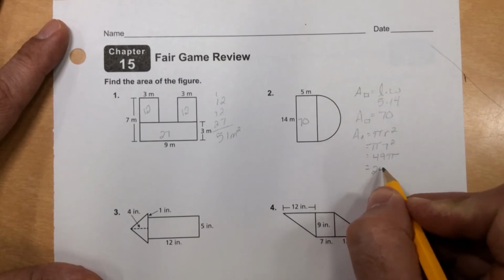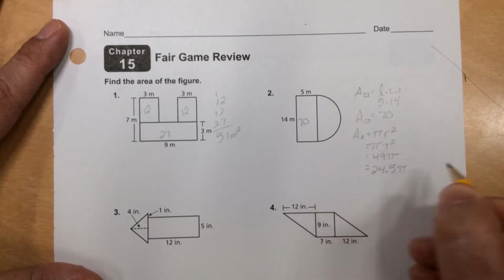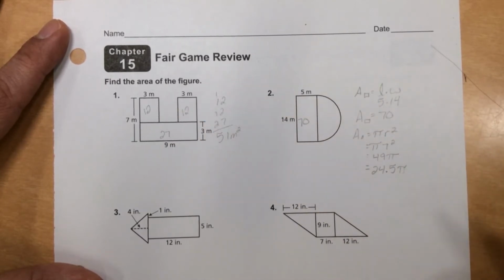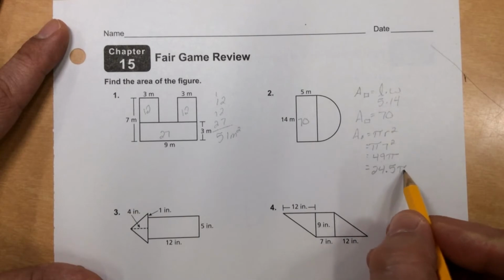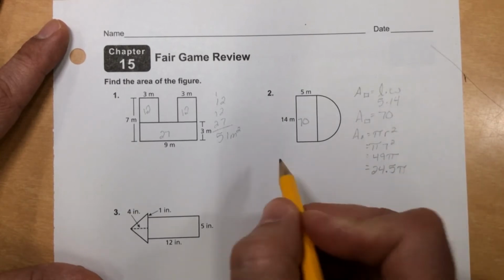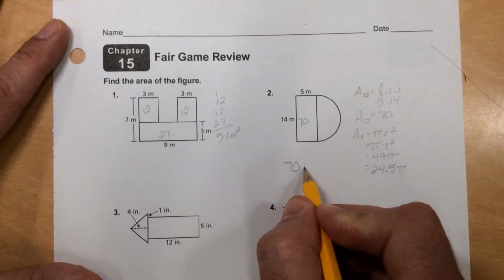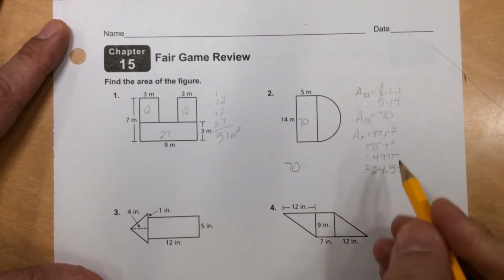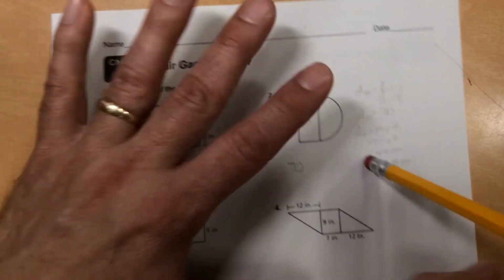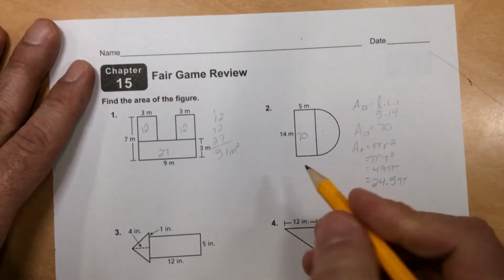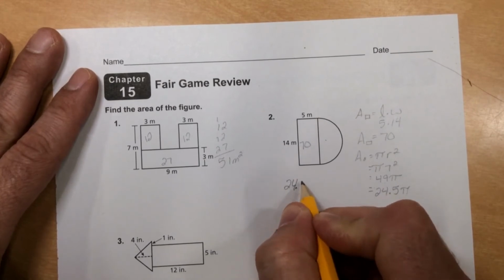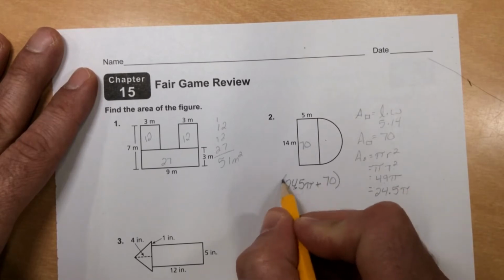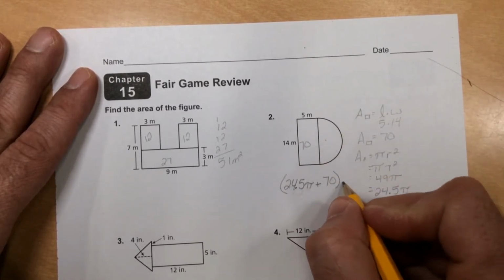So 24.5 pi. We cannot combine these terms like we did over here. We just added all of the areas together because they're unlike terms. I have a pi term and a constant. So we just leave it 70 plus. Actually, I like to put my variable term first, and we're treating pi like a variable here. So it would be 24.5 pi plus 70, all in parentheses, meters squared.